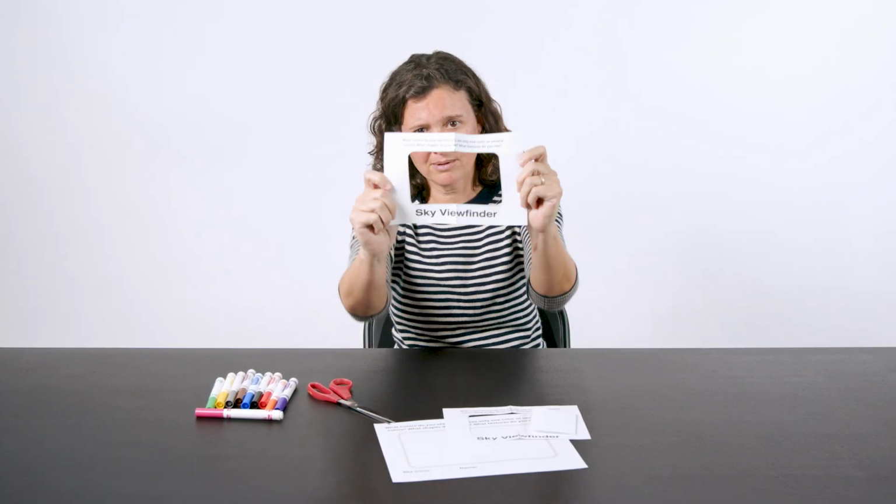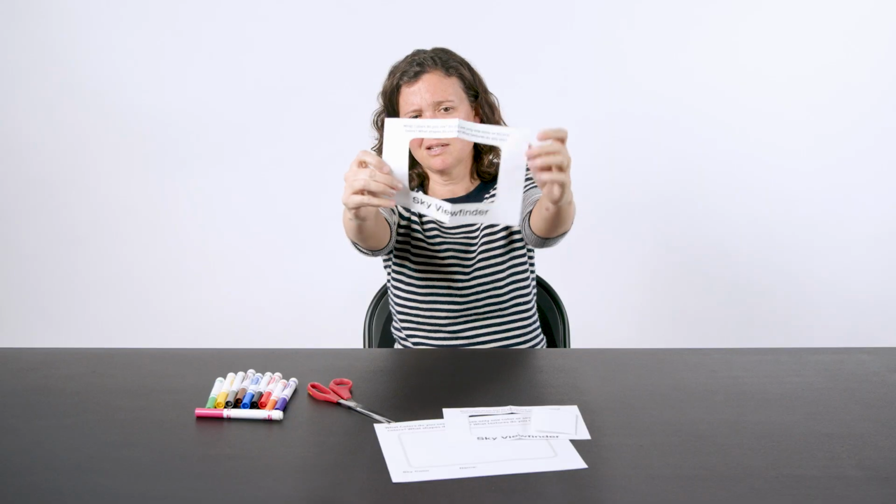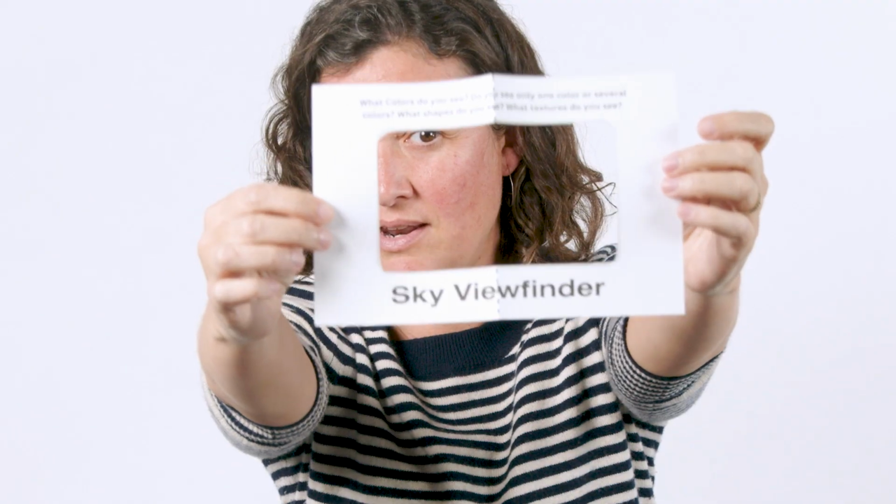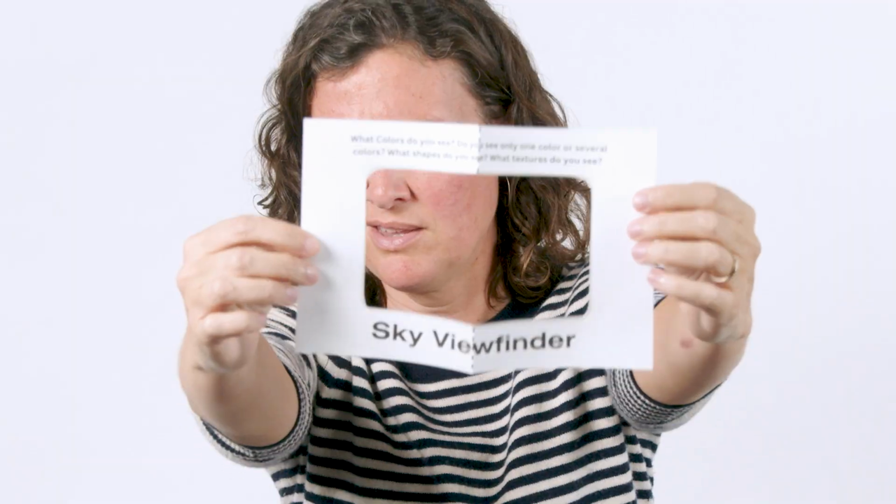The viewfinder will allow them to just look through, and it's easiest if you hold the viewfinder out at one arm's length and close one eye, and that allows you to just see right through the viewfinder and find the sky. By closing one eye and looking through the viewfinder, students can move the viewfinder around till the sky fills the whole square. The viewfinder will help them to look just at the sky and block out the distraction of the surrounding landscape or objects.